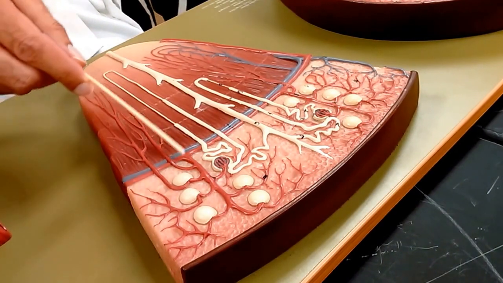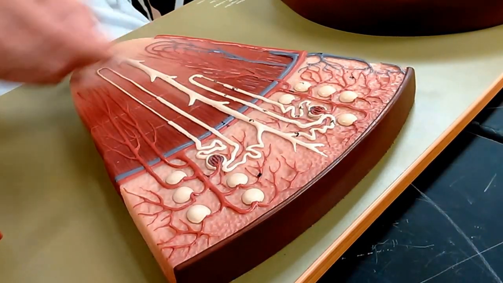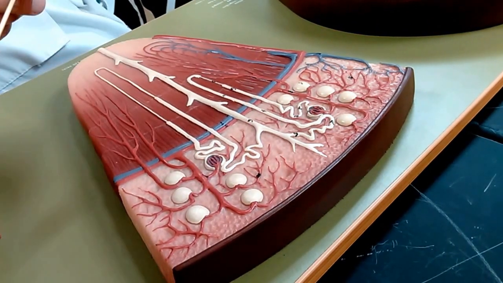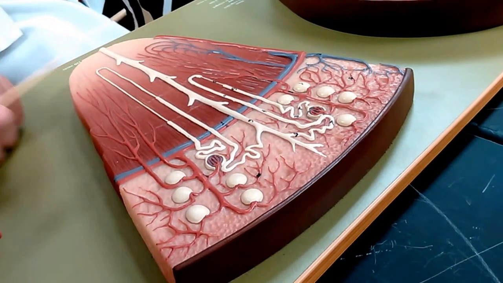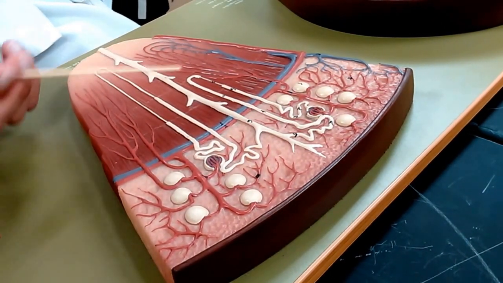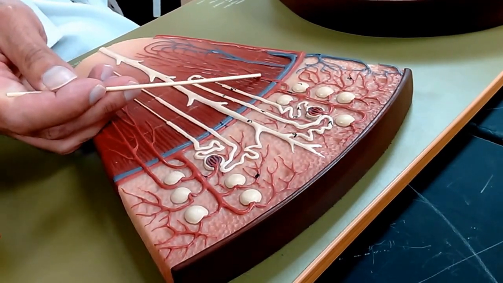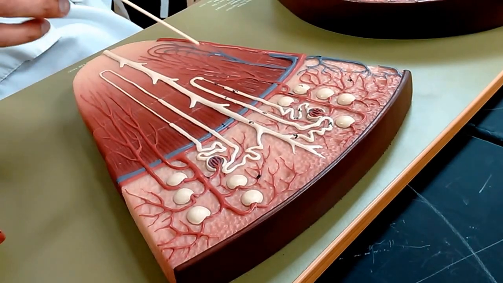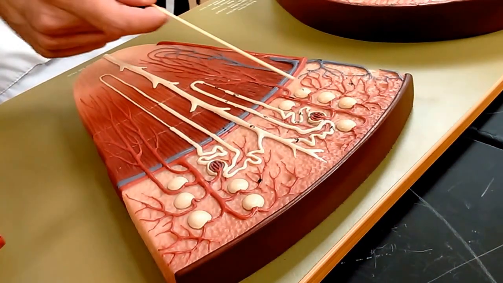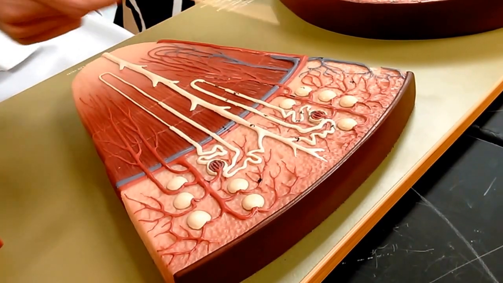These are the cortical radiate arteries, and arising from them are the afferent arterioles, which supply blood to the glomerulus. Blood leaves the glomerulus by way of an efferent arteriole. Here, the efferent arteriole descends into the renal medulla and gives rise to these vessels, the vasa recta. Whereas up here, the efferent arteriole gives rise to these vessels known as peritubular capillaries.